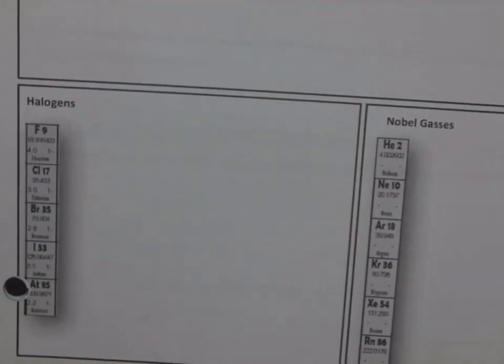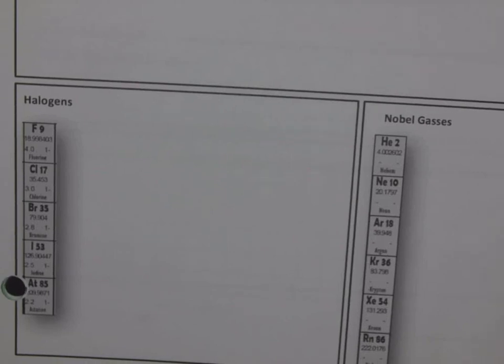Okay? It's important for the quiz that you know where each of these groups are located on the periodic table, that you can distinguish between a group and a period, and knowing the characteristics of each of those that we had just identified.